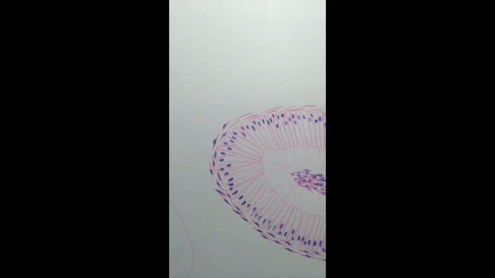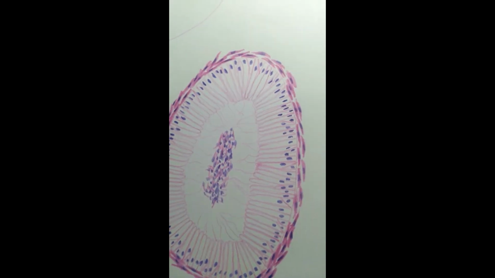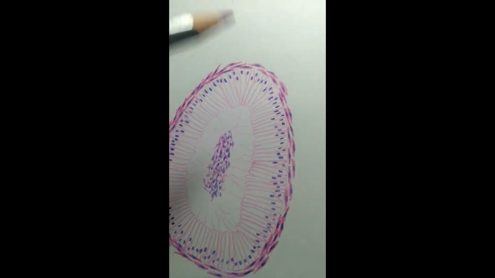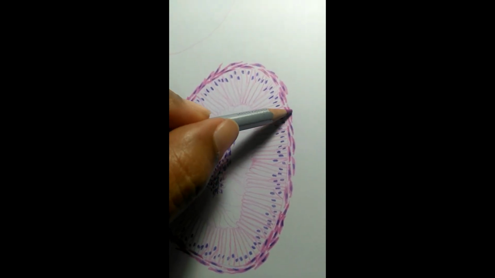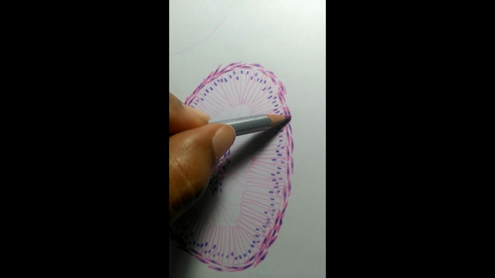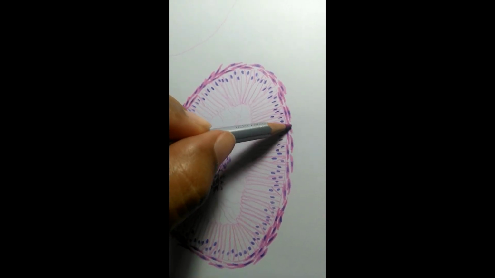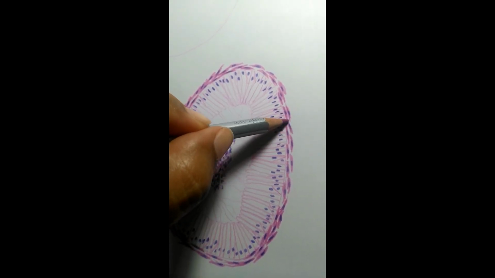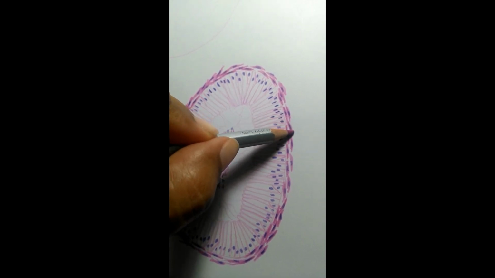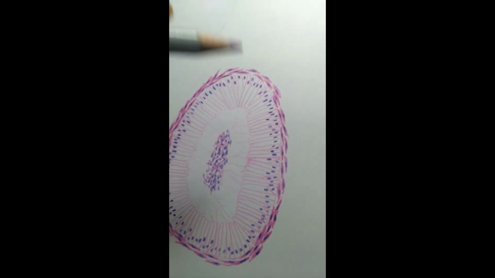Here you can see. Okay, now as you can see here, the smooth muscles, I have darkened them, and I have filled color in the middle part, while the ends are tapering, so you can easily make them like that.